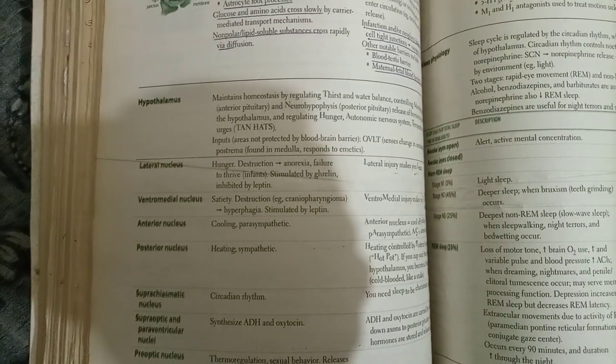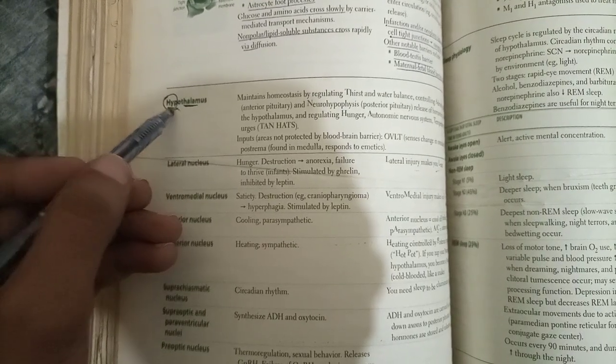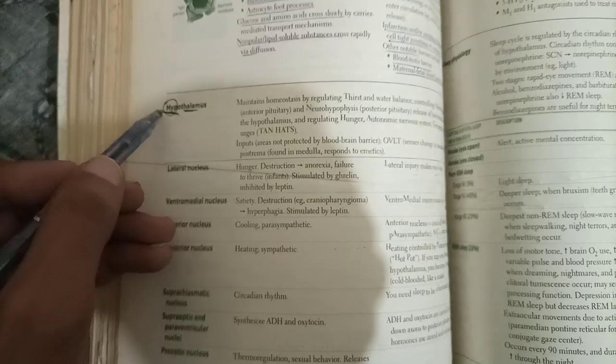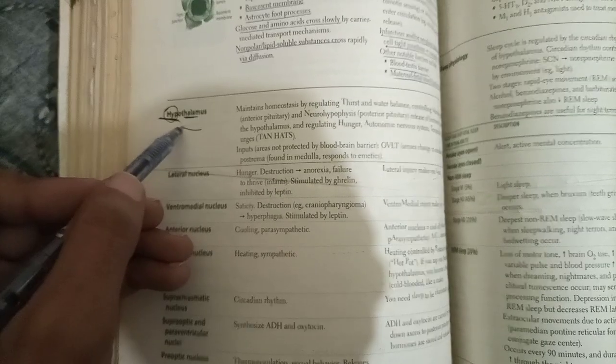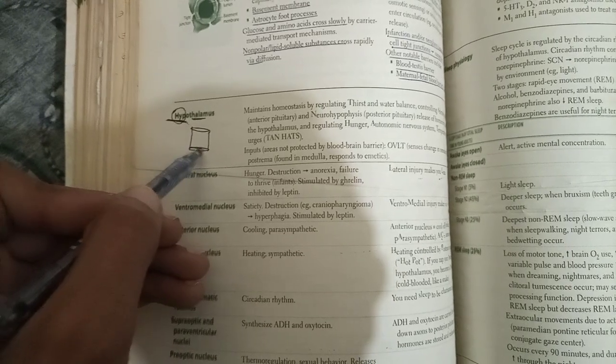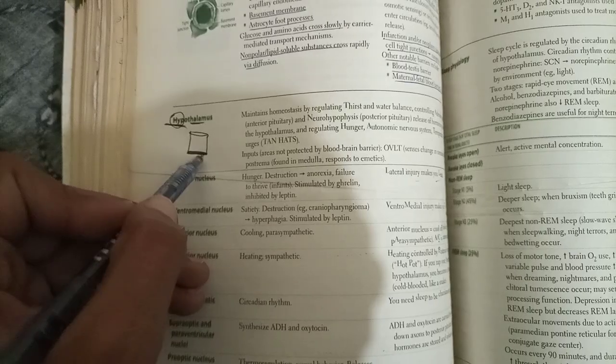Now we are going to look at the lesions and structure of hypothalamus. The word hypo means under, thalamus means thalamus, the structure that is under thalamus. Now, what you have to memorize or keep in mind is that hypothalamus has a major role in memory and temperature regulation, along with thirst and some endocrine hormone production.